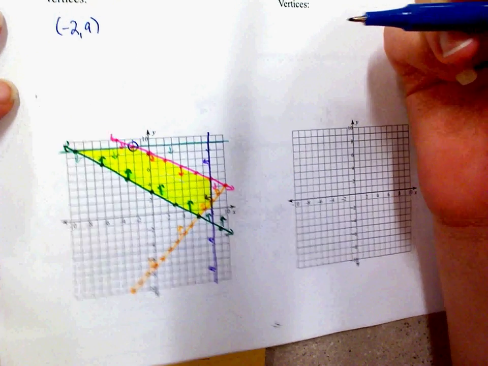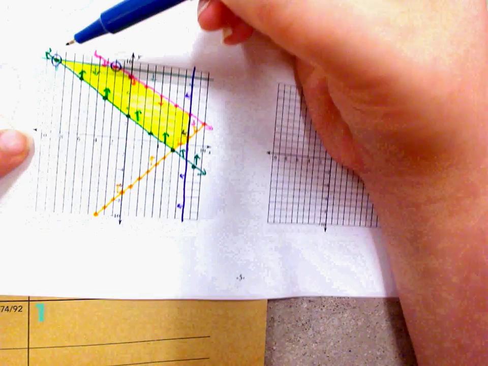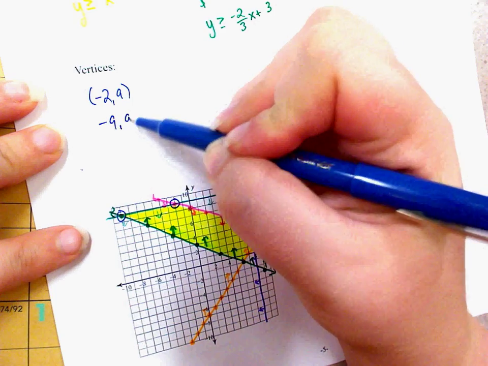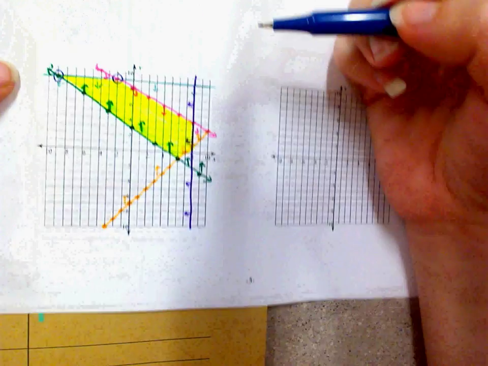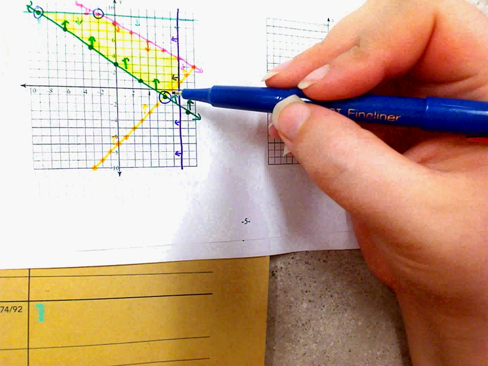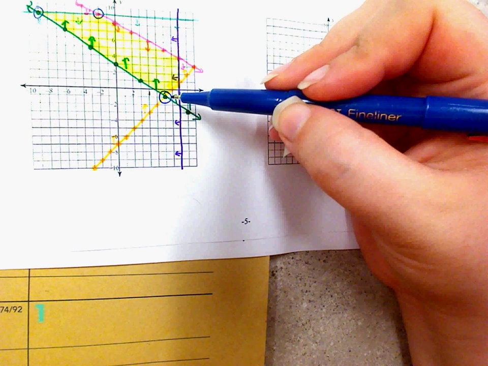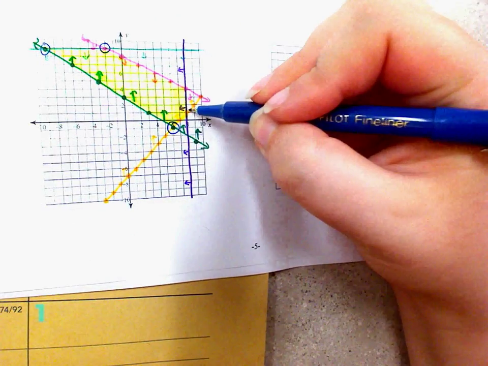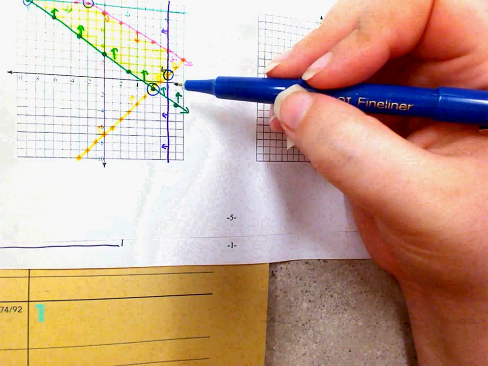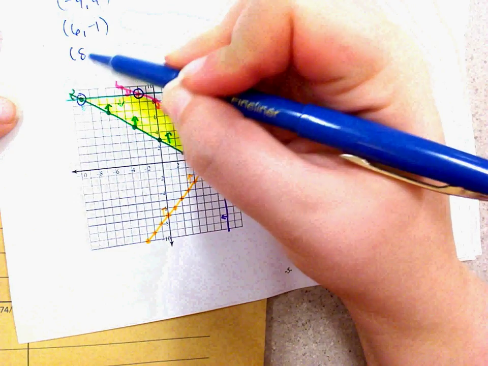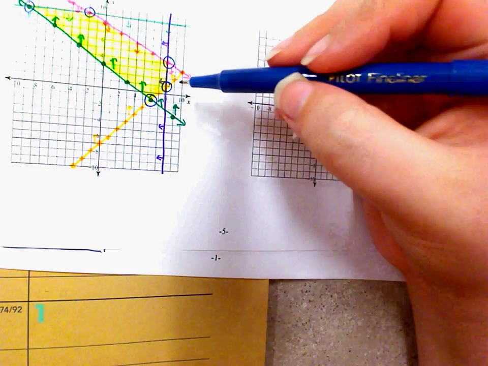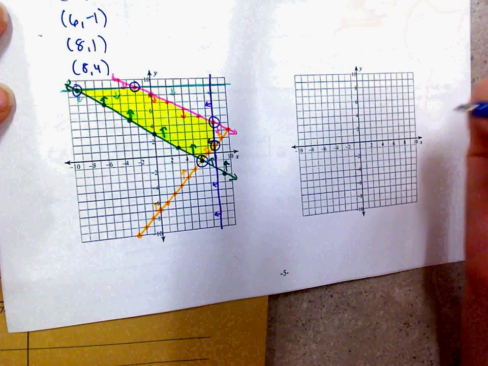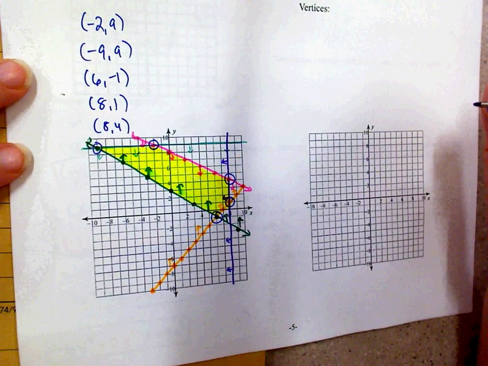What is this point right here? Negative 9, 9. So negative 9, 9. What is this point right here? 6, negative 1. Okay, what is this point here? 8, 1. And I've got one more. What's that point right there? 8, 4. So these are all x's and y's that are the intersections of this enclosed region.